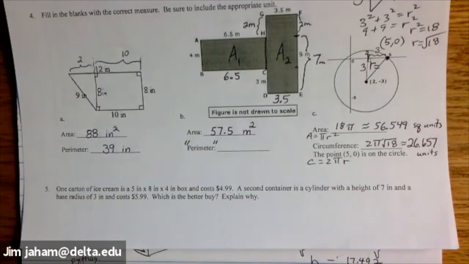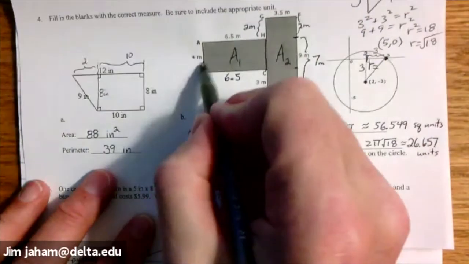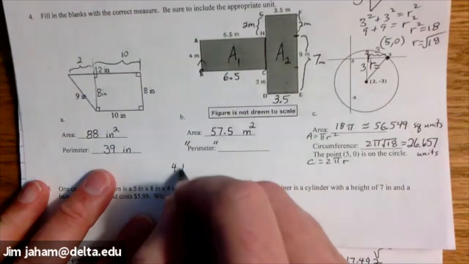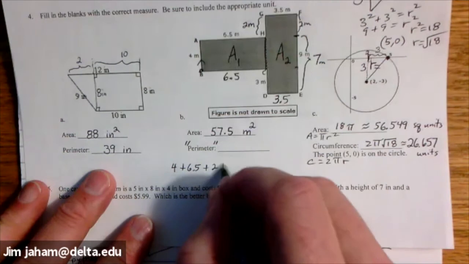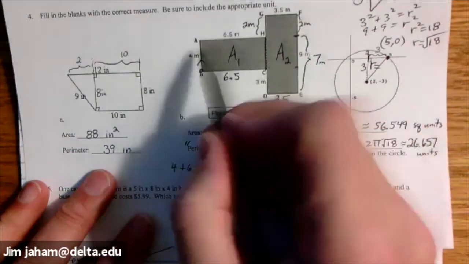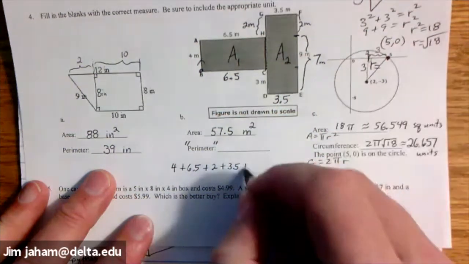So the first thing you want to do is make sure you have lengths assigned to all of the lengths that you're going to walk. And then you just add them together. If I start right here and go in this direction, I have 4 plus 6.5 plus 2 plus 3.5 plus, I'm going all the way down here, so I'm going to add 9.